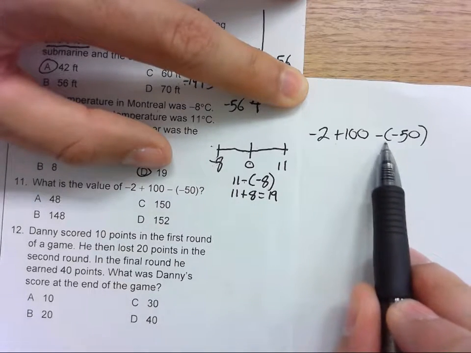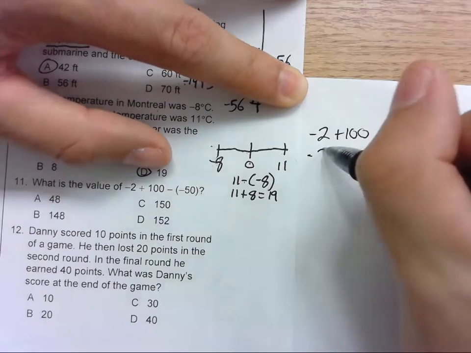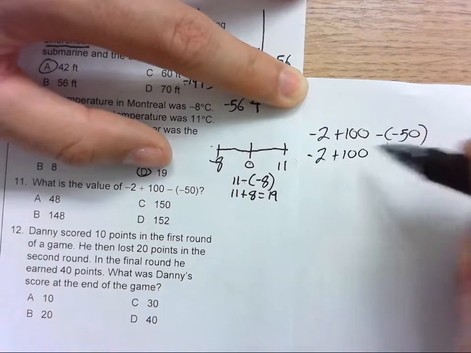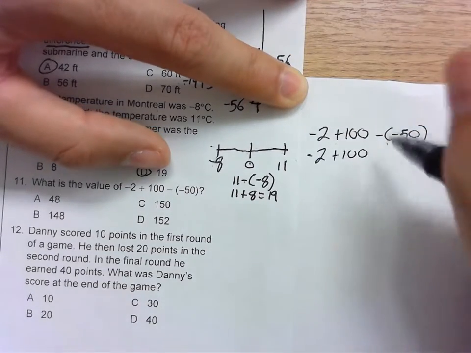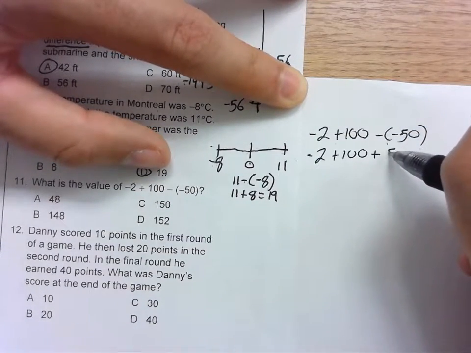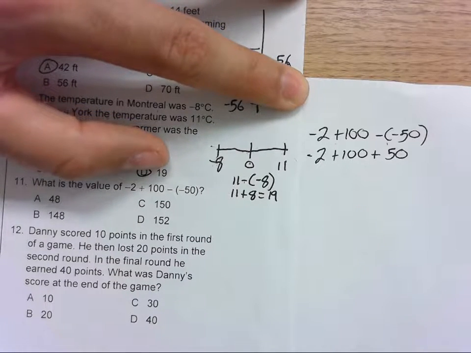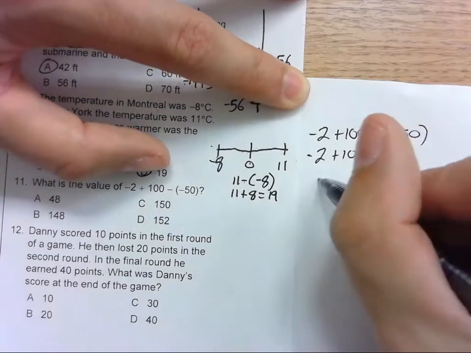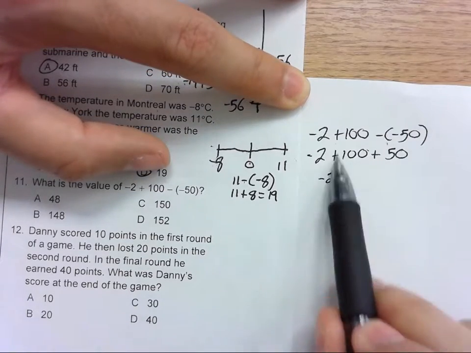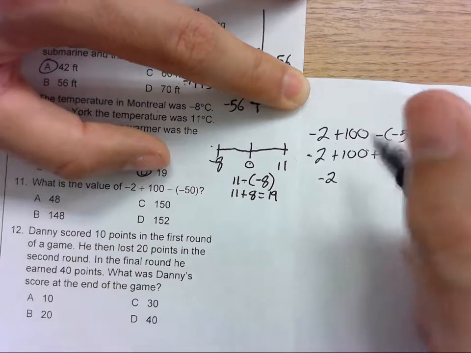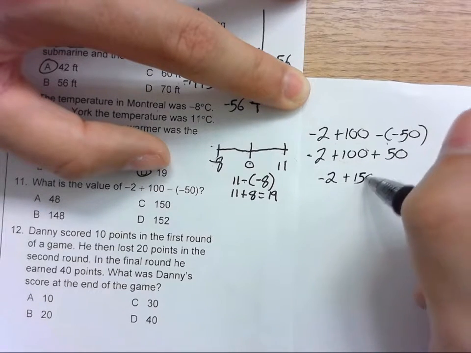We're going to change this because we don't like to subtract. So we're going to add the opposite. Now combine the positives, combine the negatives. We only have one negative, it's -2. We have 100 plus 50 is 150.